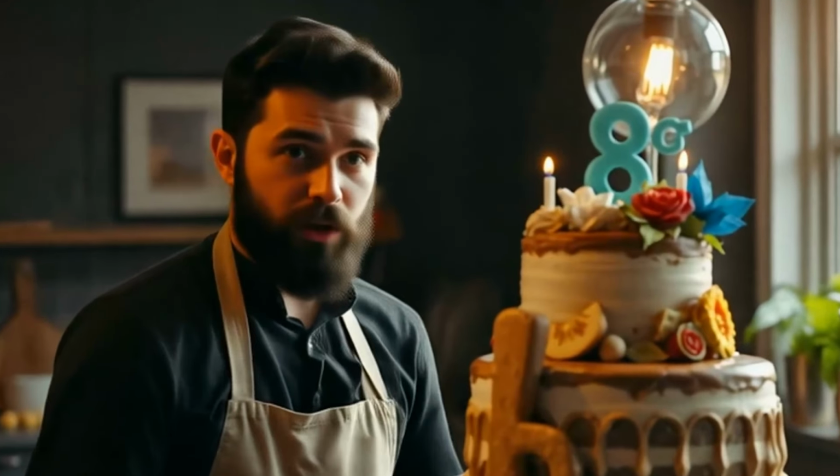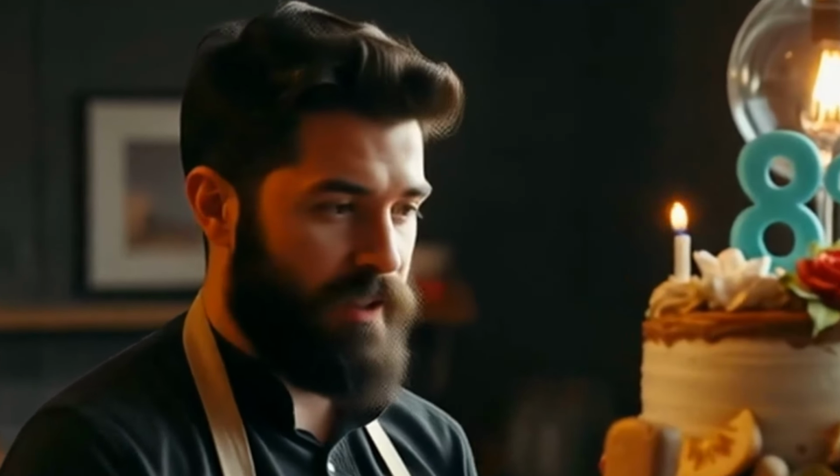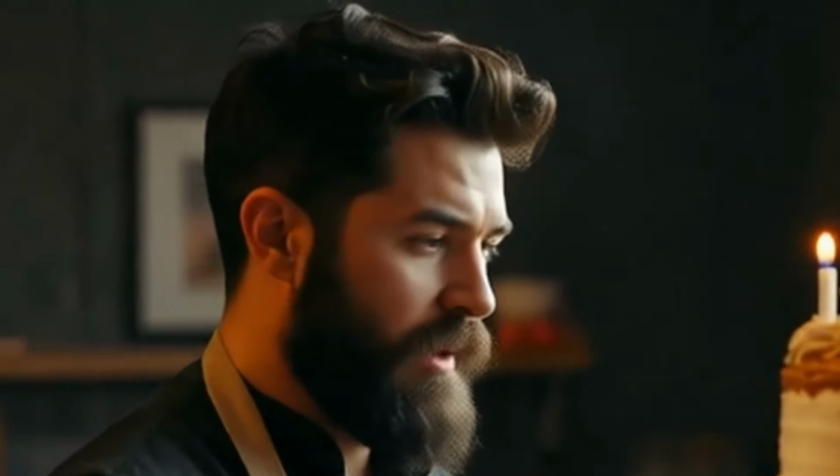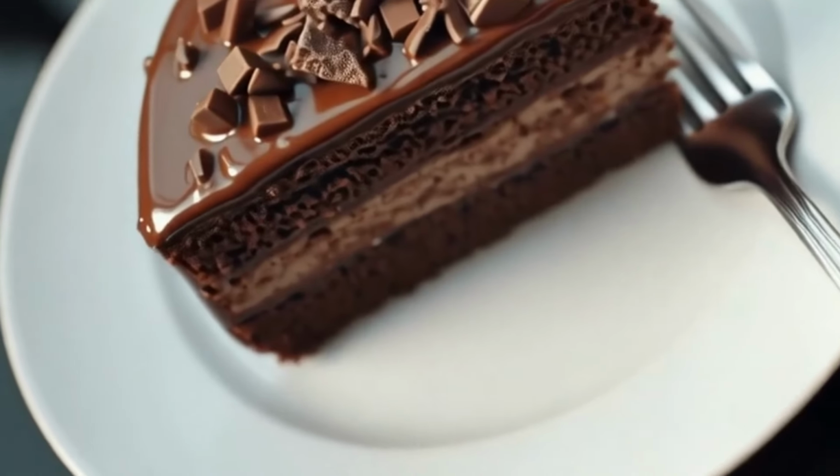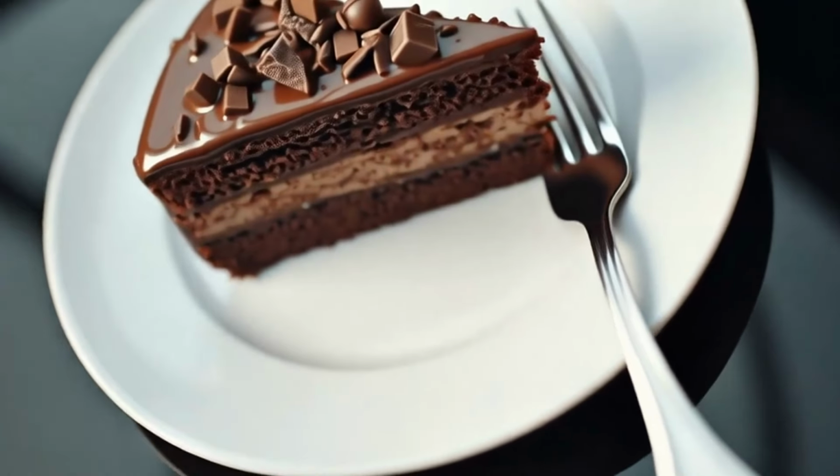Narration: set one cooled cake layer on your plate, spread a layer of ganache, top it with the other cake. Pour the remaining ganache over the top, and decorate as you like. 11. Final scene: a slice of the chocolate cake, beautifully presented on a plate, with a fork ready.